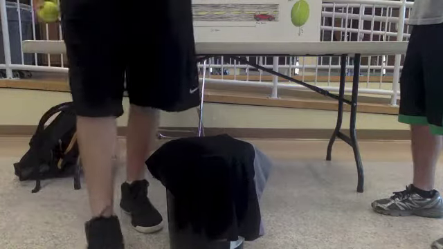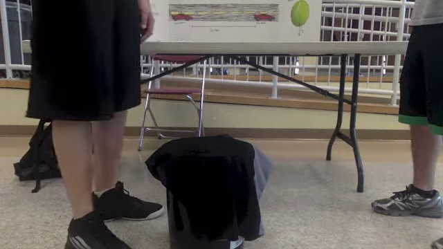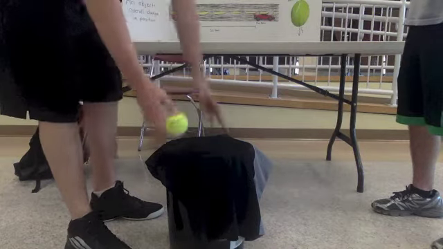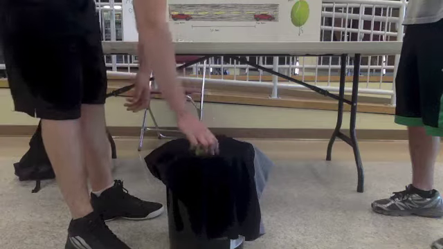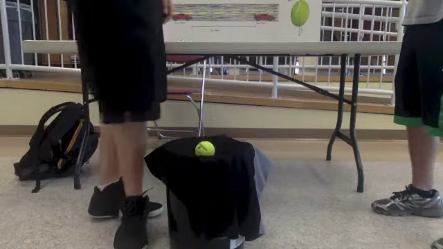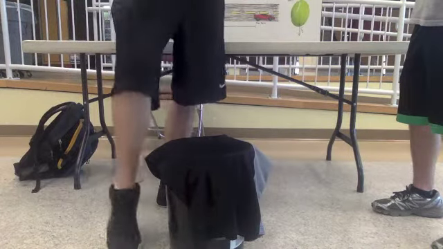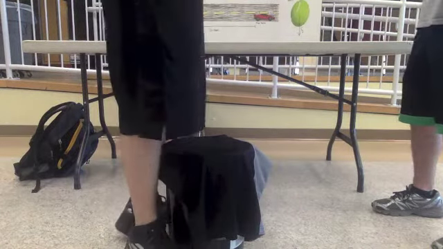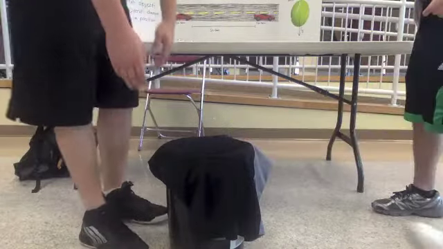Can you pass this around and take note of the mass of it? Now we're going to do it with the tennis ball. What do you think is going to happen now? The same thing will happen, except the indent this time will be smaller because, as we know, the tennis ball has less mass than the baseball. Can you pass this around? Feel the difference in the mass? That's the difference in the indent in the shirt.